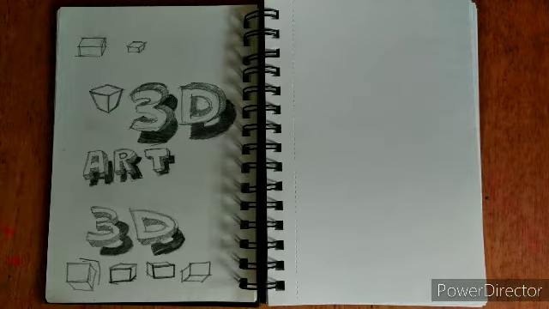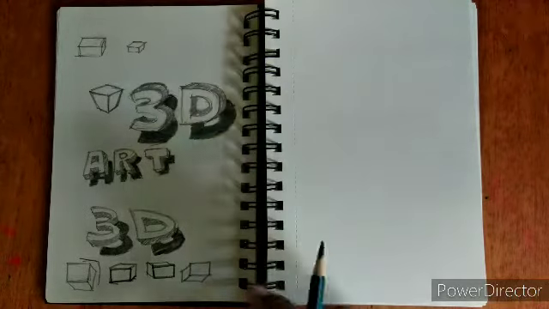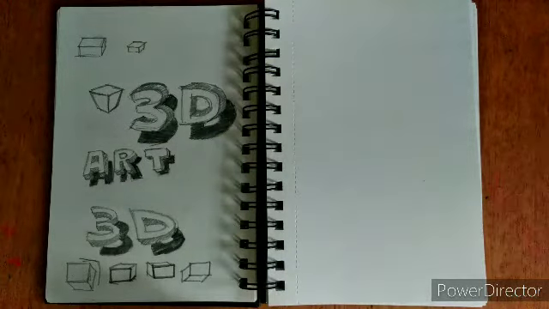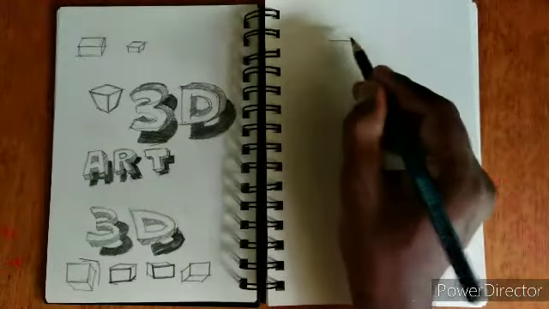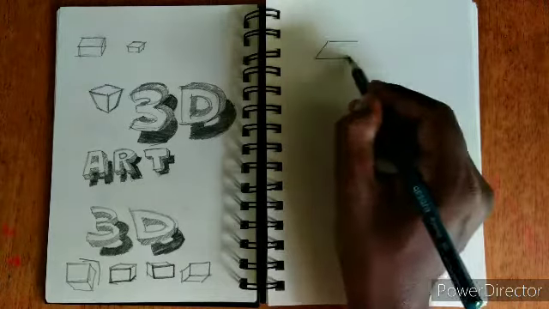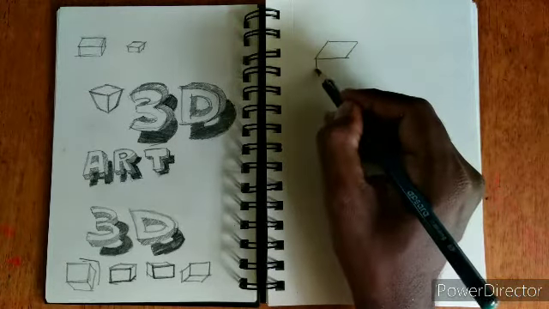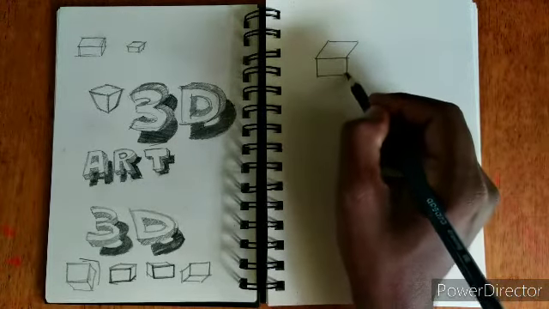So let's start the 3D art, the introduction to 3D art. We've done a session earlier. It's a continuation of the same, but with a bigger knowledge into it. So the common 3D object of art we know is a cuboid. Cube or a cuboid.